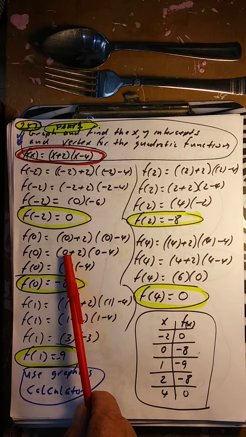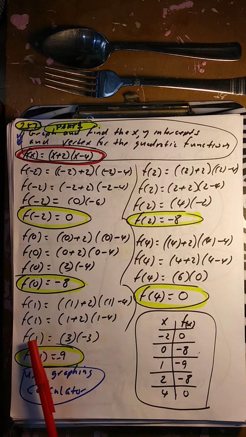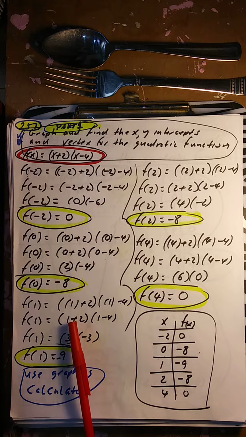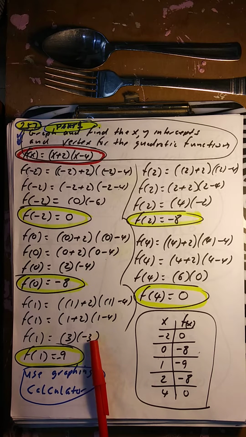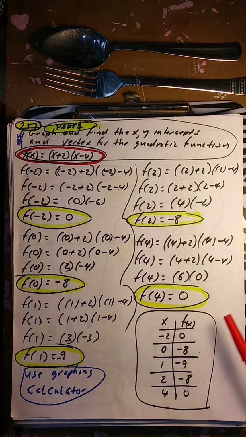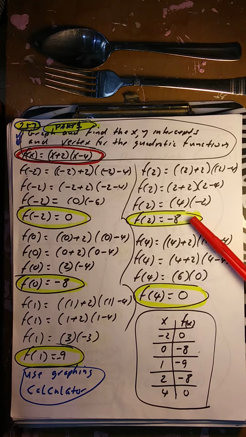Put the number in there, 0 there, 0 there, same thing. Simplify it. So this is going to be 2 times negative 4, which is negative 8. Put the 1 in there, right here. So it's going to give you 1 plus 2, and 1 minus 4. So 3 times negative 3 is going to give you negative 9. Over here, put the 2, f of 2. Put a 2 in there, put a 2 in there. So 2 plus 2 is 4, and that's going to be negative 2, which is going to be a negative 8.